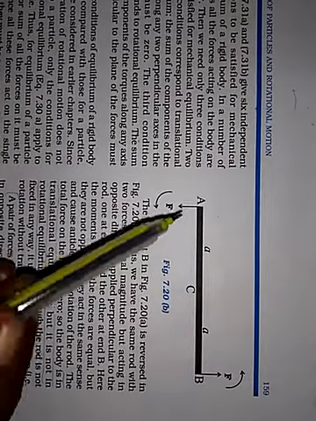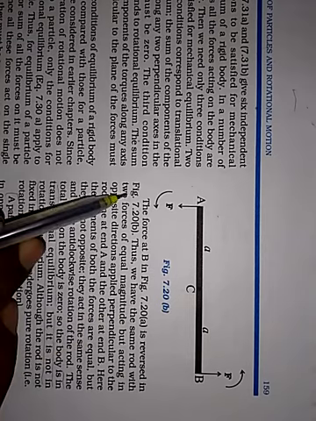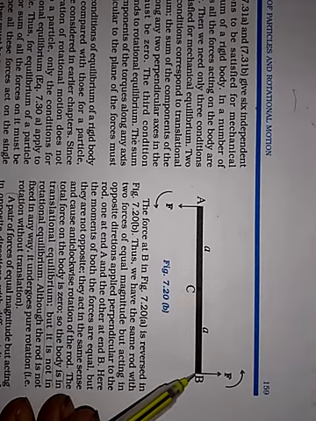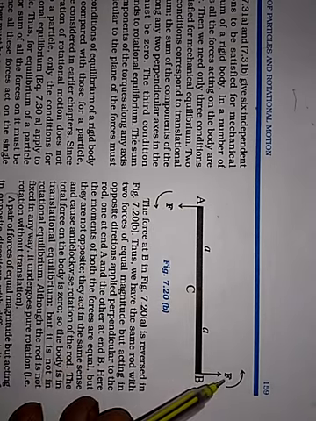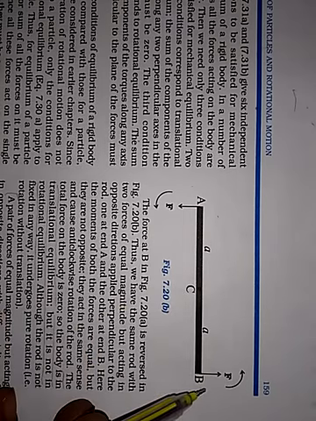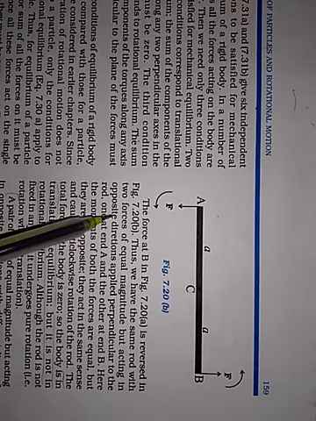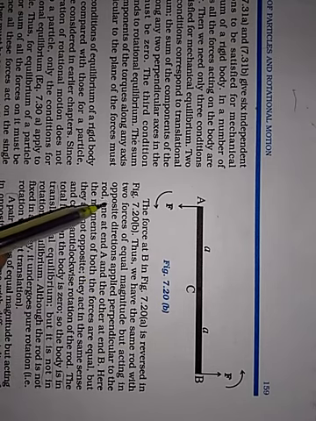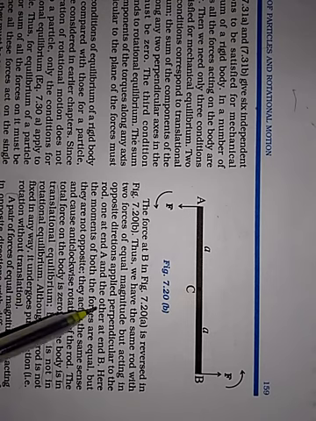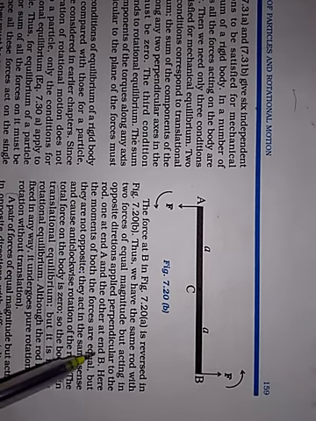Now we are going to see the second case, where the force at B in 720A is reversed in figure 720B. So now if you see, the force at B is reversed. This force is acting at point A downwards, here it is upwards. Even though they are parallel, the direction is opposite. Thus, we have the same rod with two forces of equal magnitude, acting in opposite directions, applied perpendicular to the rod, one at end A and the other at end B.